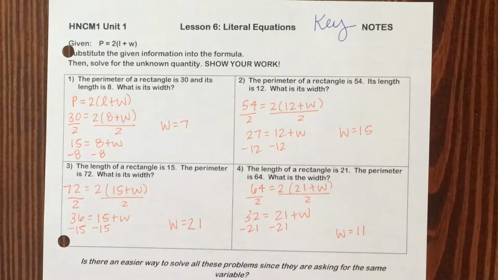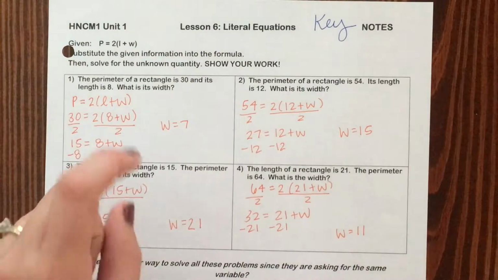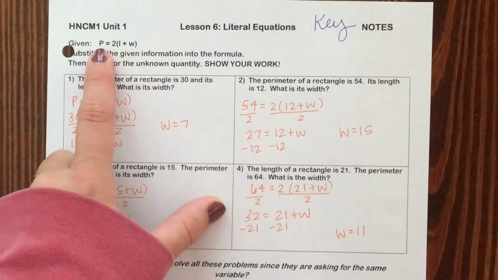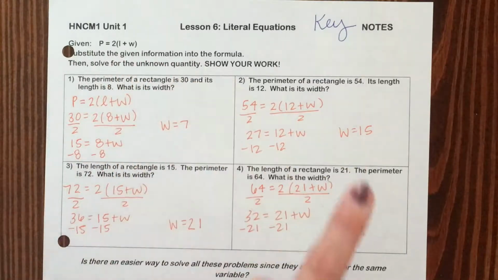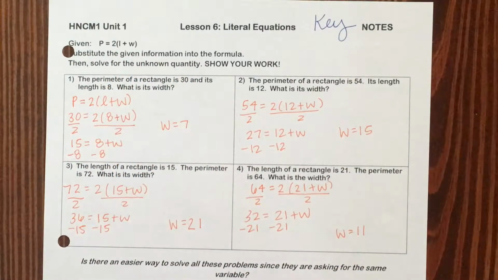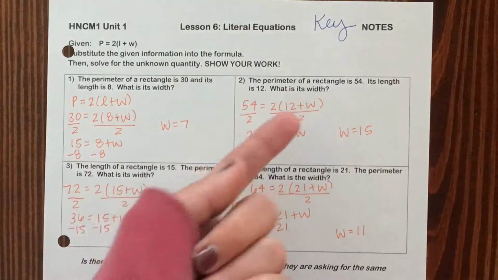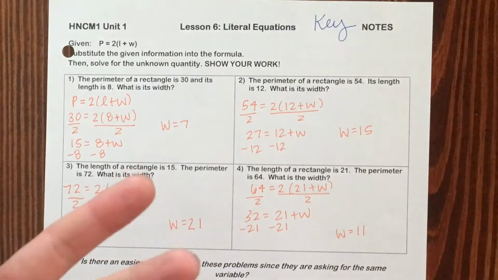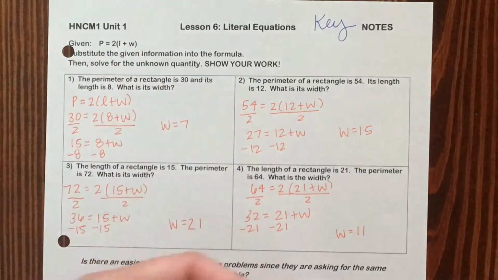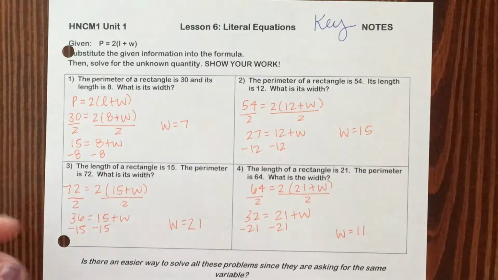On Friday, we kind of rushed through this, but after the quiz, you were supposed to, given a formula for perimeter, substitute the given information into the formula and solve for the unknown. So if you noticed, over and over again, we were given the perimeter, the length, and we had to solve for the width. And so it's really annoying. You do the same thing over and over again.